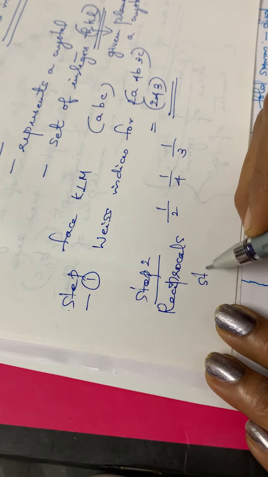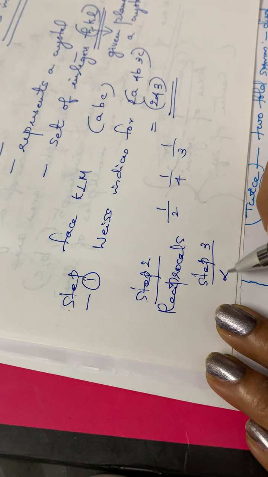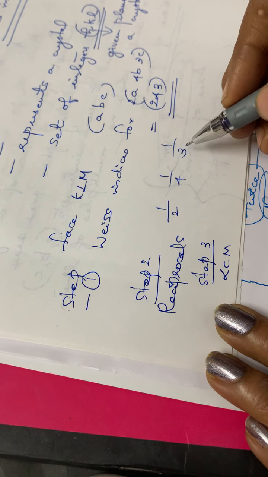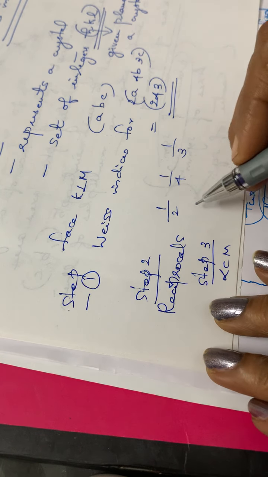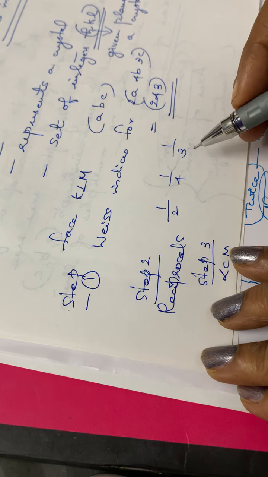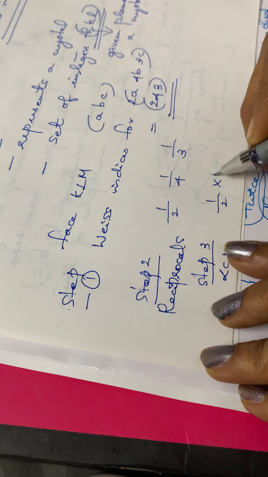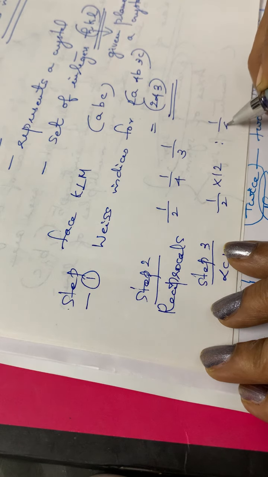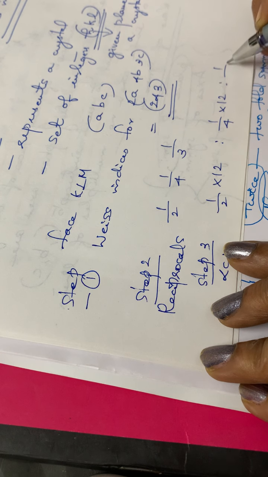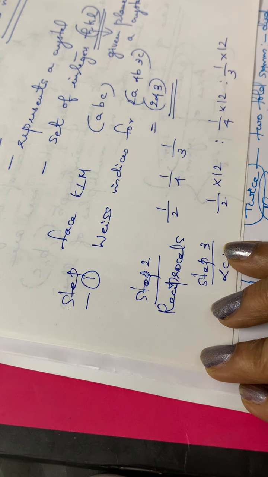The third step is to take the LCM, which here will be 12. You have to multiply each term with the LCM: 1 by 2 into 12, 1 by 4 into 12, 1 by 3 into 12.